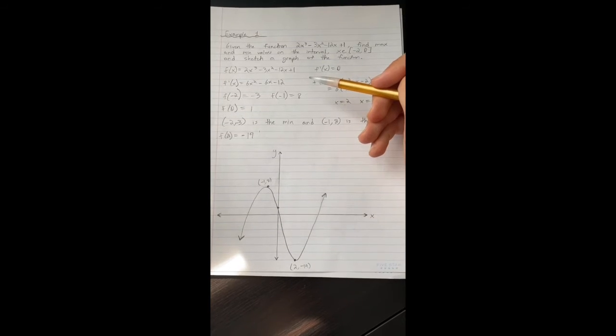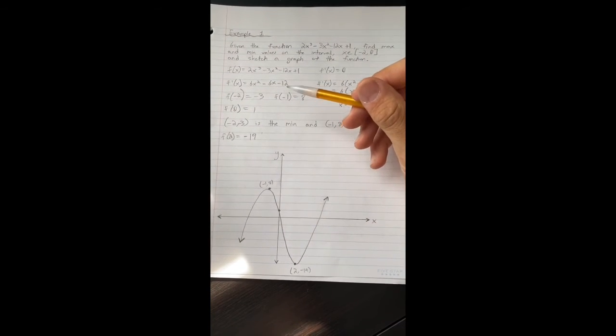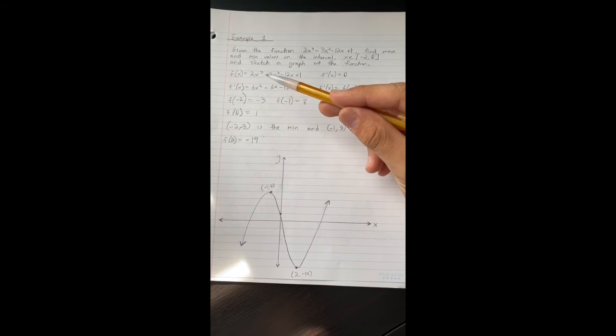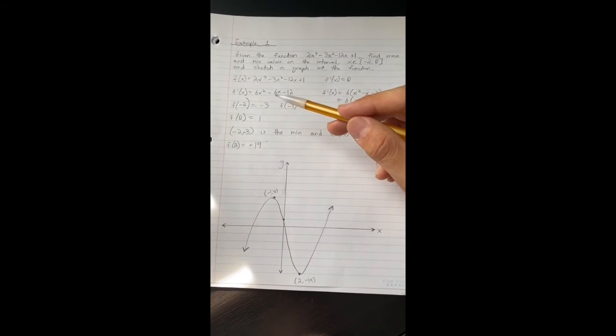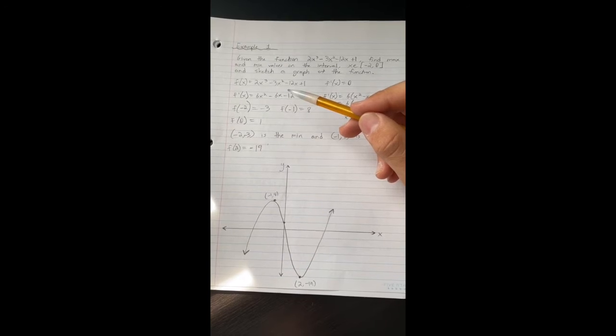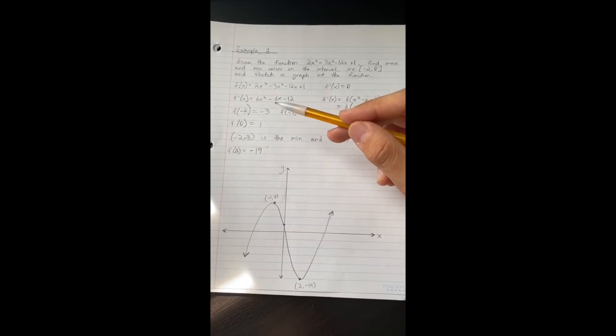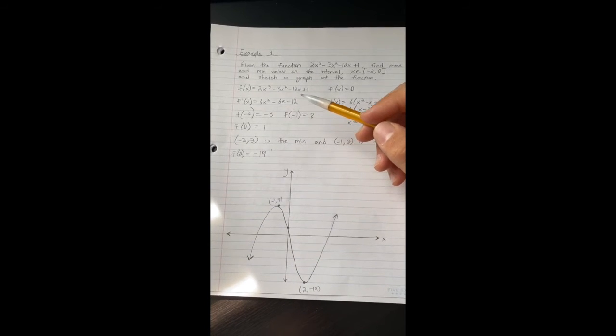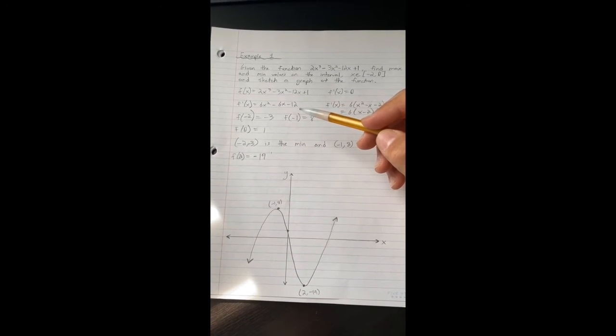So to find the derivative, we'll use the power rule. So we'll bring the 3 down in front of the 2. So we'll get 6x, decrease the exponent by 1, so 6x squared, minus, bring the 2 exponent in front, minus 6x minus 12. So now what we will do is set the derivative equal to 0.